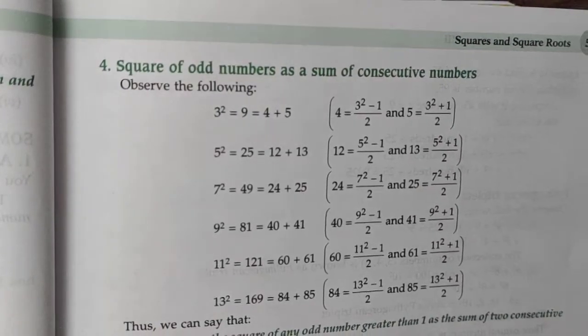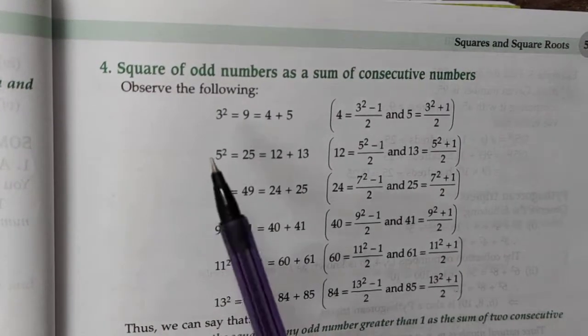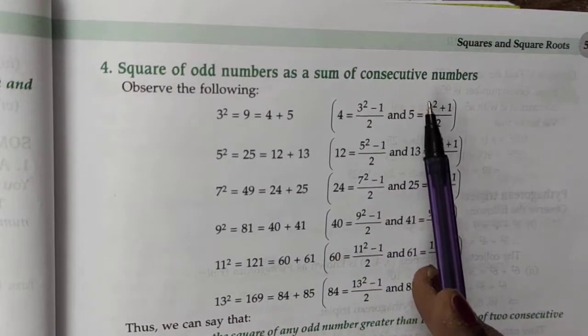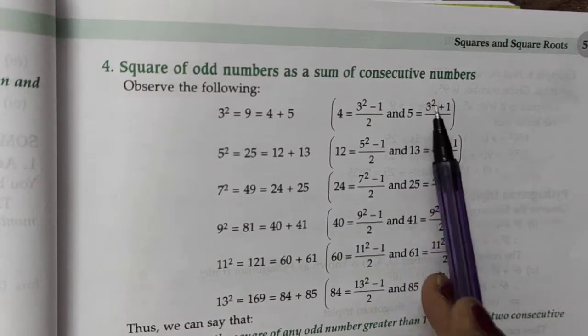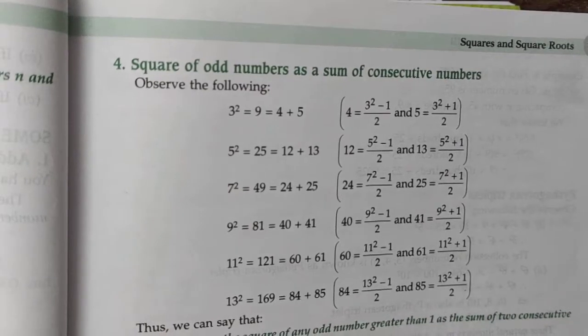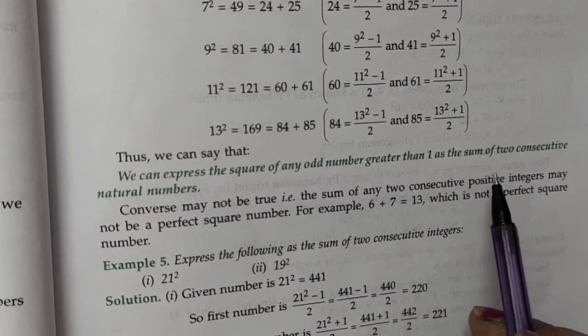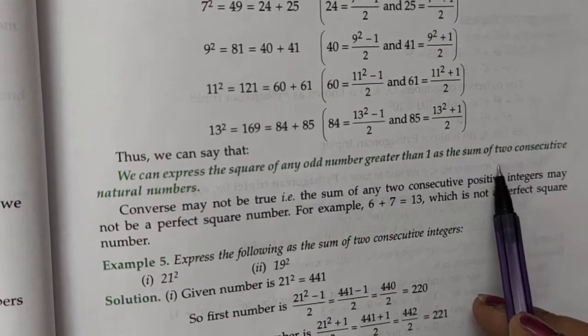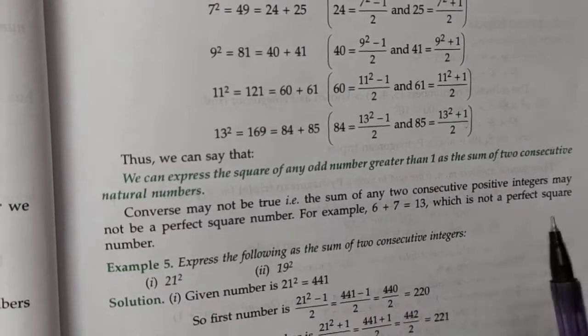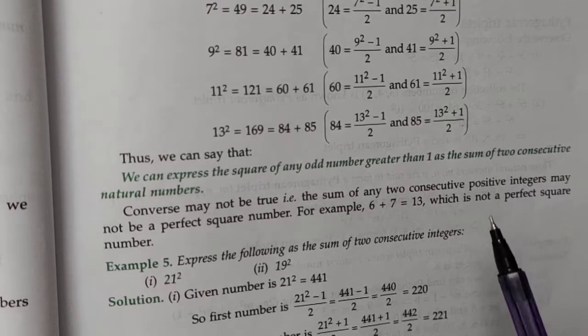Good morning, students. Today we will be learning about square of odd numbers as a sum of consecutive numbers. Now the square of any odd number greater than 1 can be expressed as the sum of two consecutive natural numbers. Means what? Let us take an example.